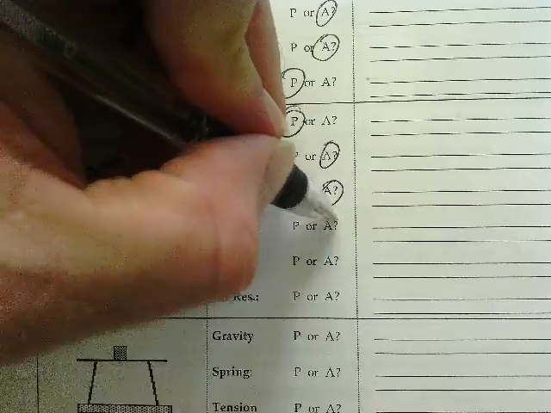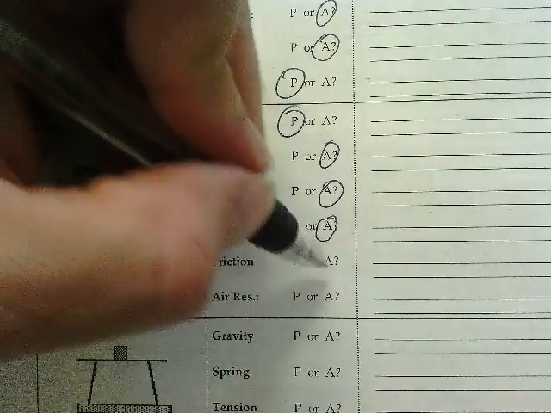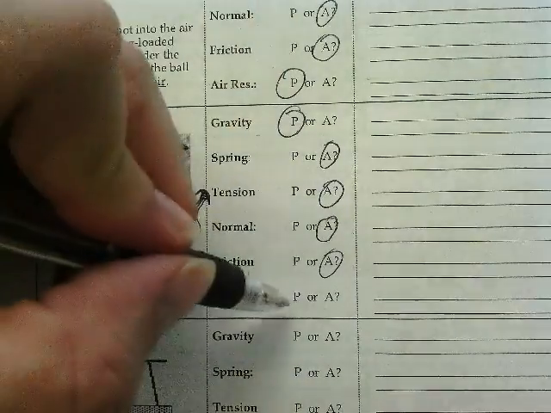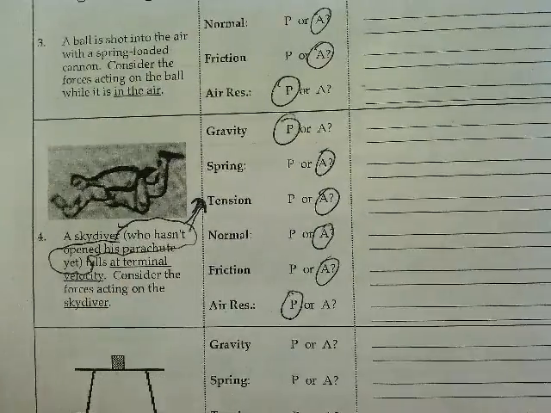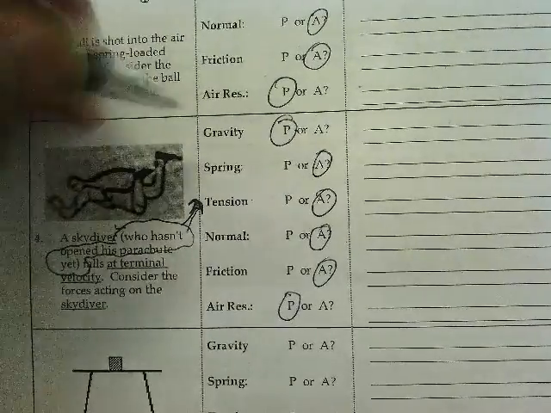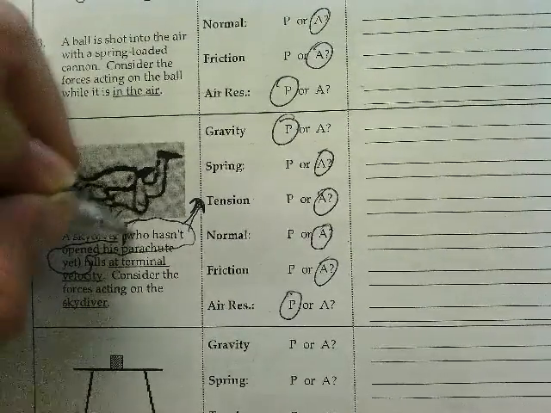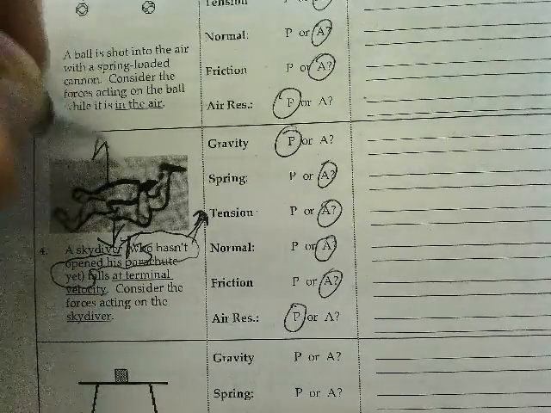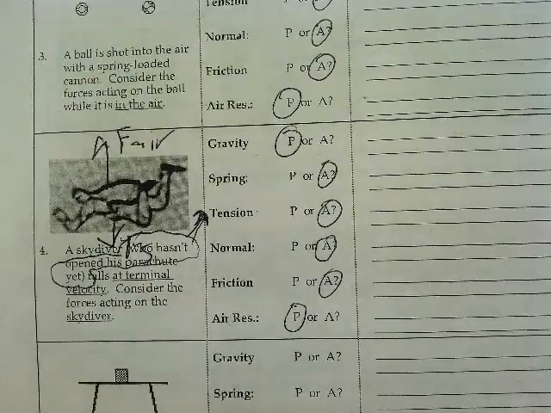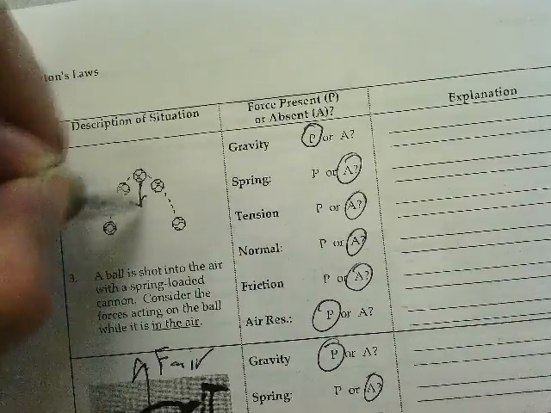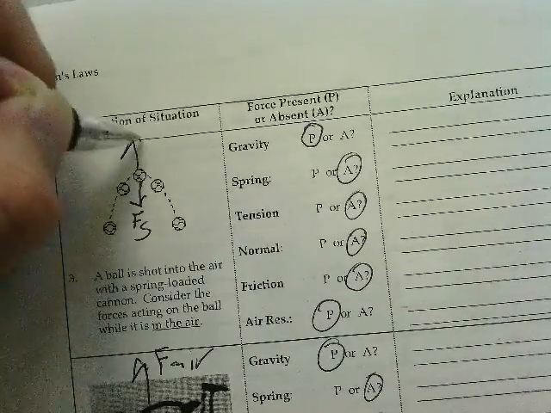It's not against anything, so there's no normal force. There's no friction, he's not sliding, but he is falling through the air. So you have the force of gravity pulling him down and the force of air. Same thing on this one: the force of gravity and the force of air.